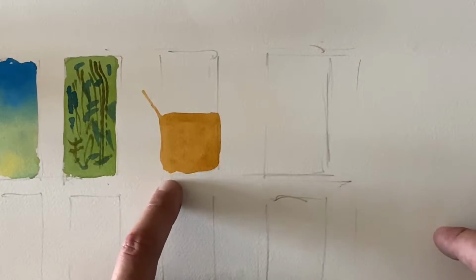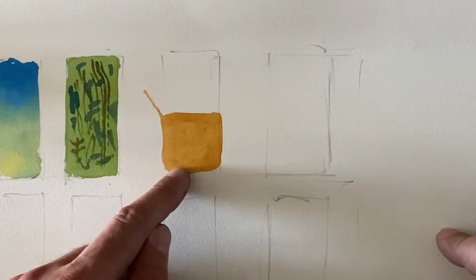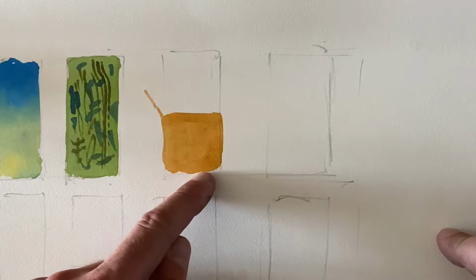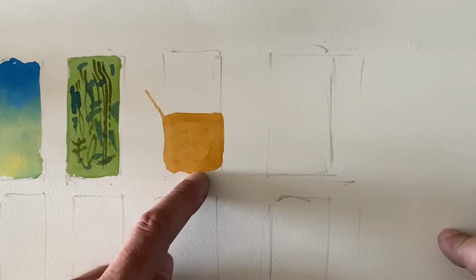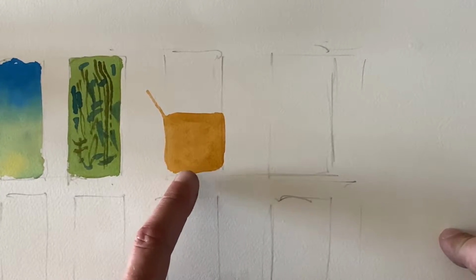So I've moved on to the fourth one now, and as you can see, I've done half of the rectangle with a base layer of colour. This one's just a yellow ochre. It would be best if you could use a light colour for this, and I'll show you the reason why. This one, we're going to be using masking fluid.